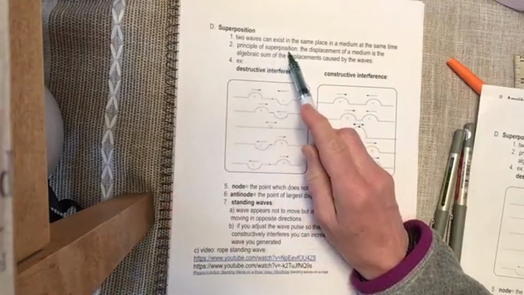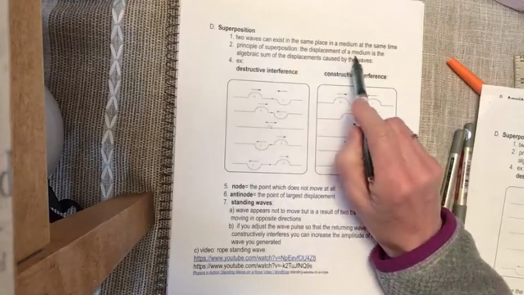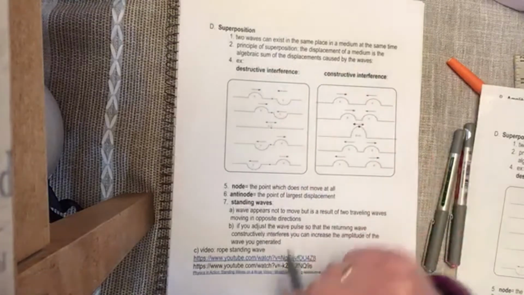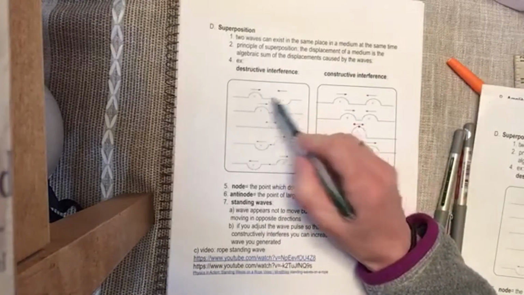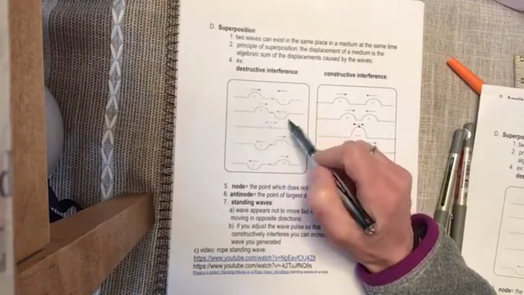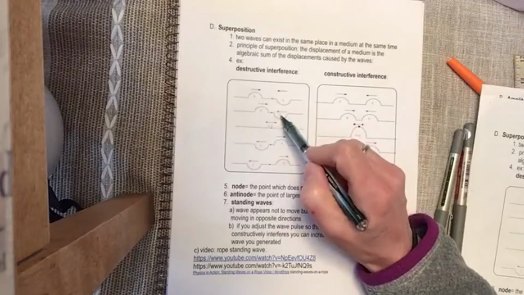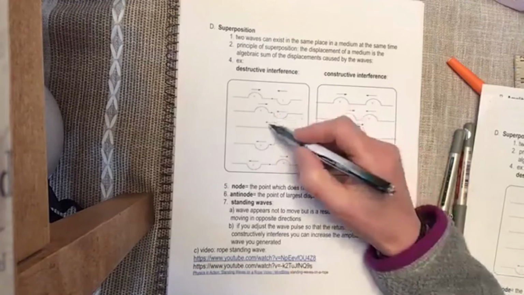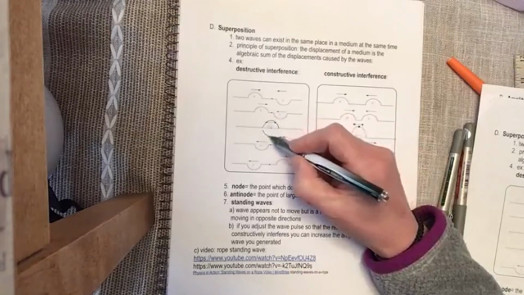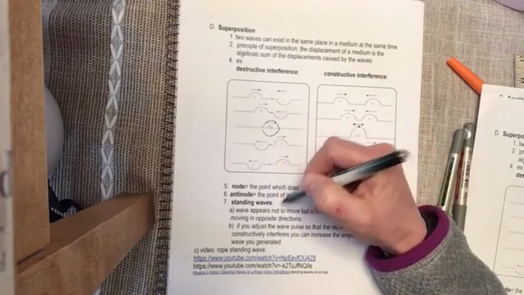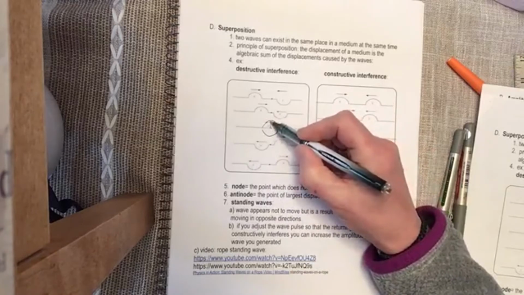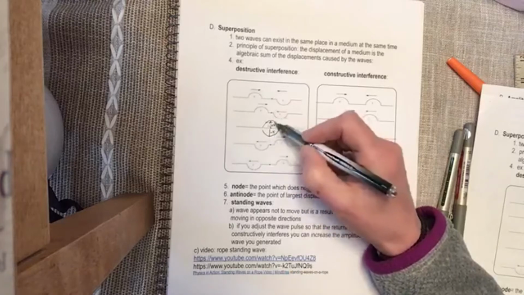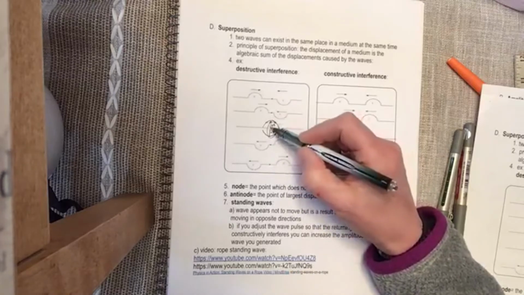There is a principle of superposition that says this: the displacement of a medium is the algebraic sum of the displacements caused by the waves. What does that mean? This plus this becomes this plus this, and notice when they form in this picture, actually one was right here and one was right here. And what do we mean by the algebraic sum? This one had a positive x displacement, this one had a negative x displacement, and when you add them up, what do you get? You get 0.